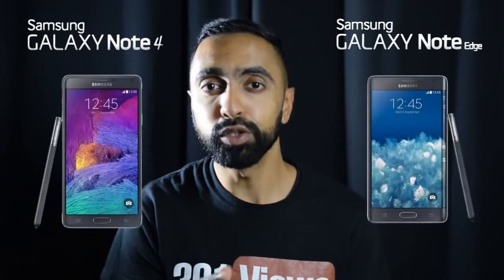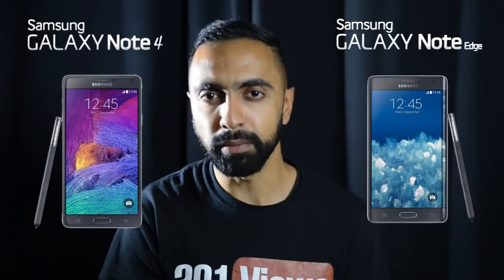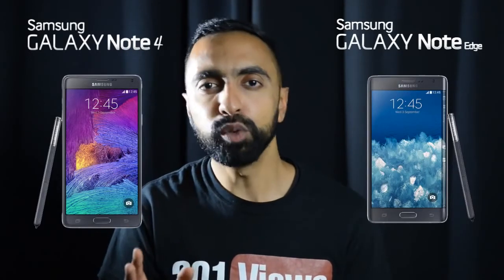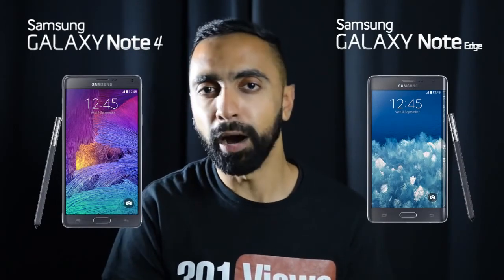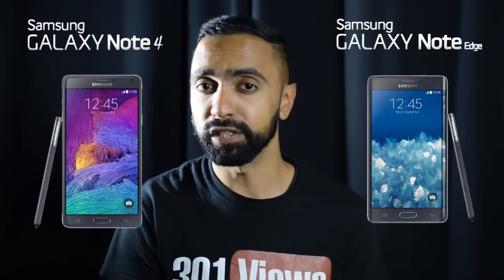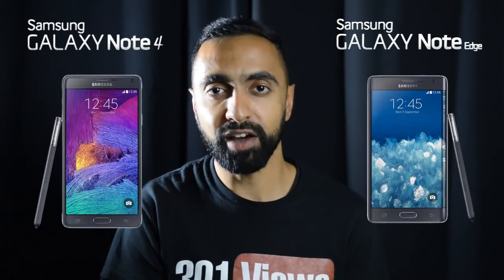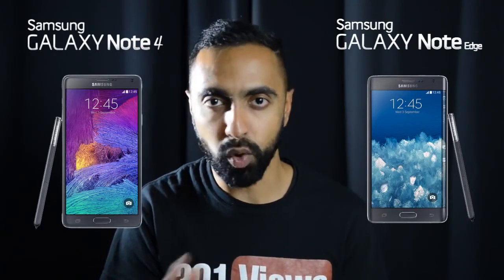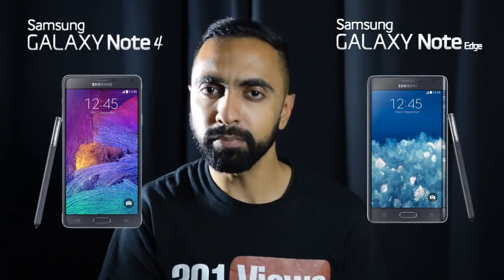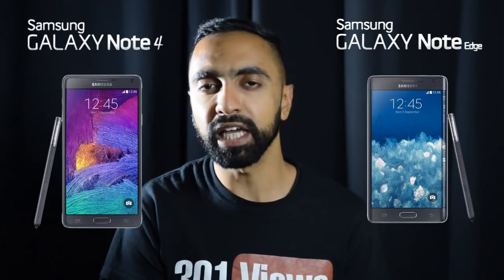Now, those are the key differences, but the key thing that I want you to take away from this is that the Note Edge is very much a prototype. This is something new. Should we call it a preview device of what Samsung has upcoming in the future? Now, we may see this same technology on, say, for example, the Samsung Galaxy S6. Maybe the Samsung Galaxy Note 5 will have that curved edge, so you won't have two versions. But this is something very much that Samsung are trialing out, are really putting out there and teasing everyone with what they can do.